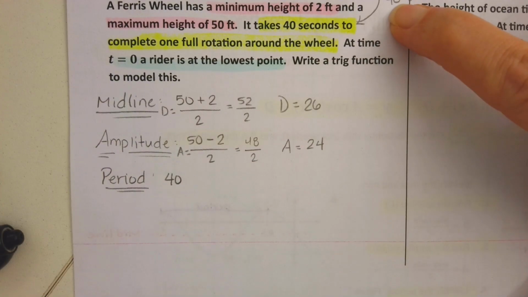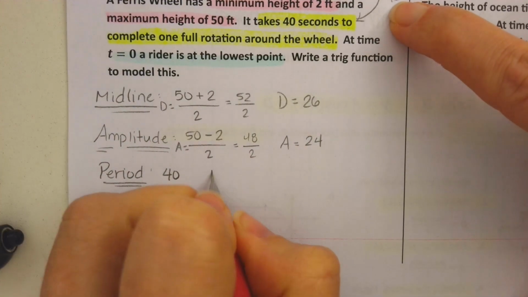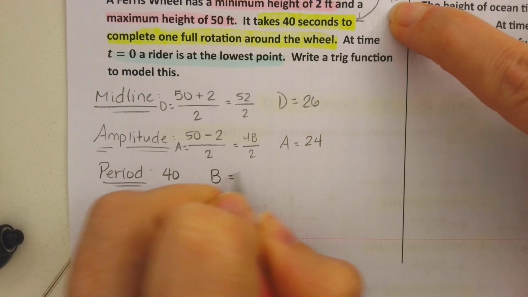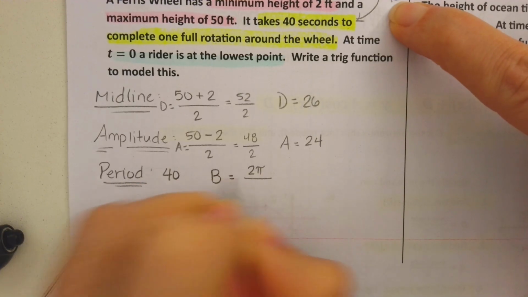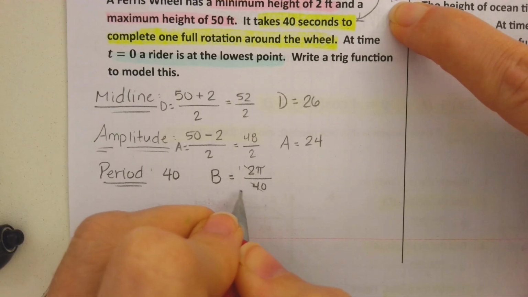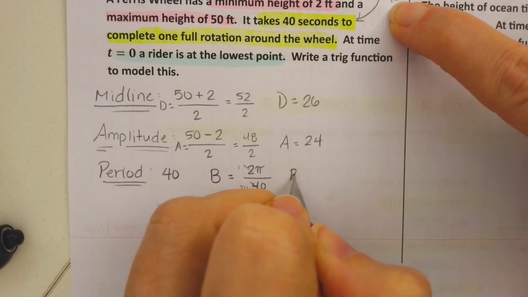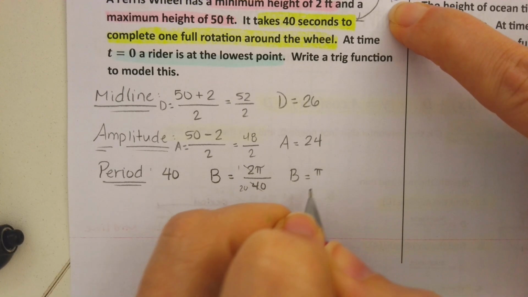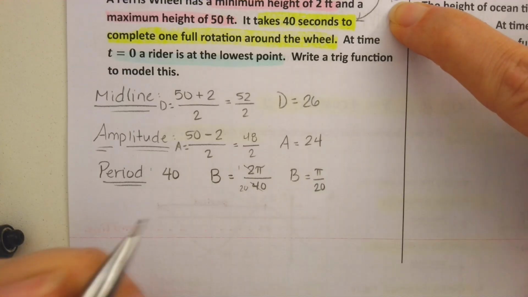And once we have the period, we can use it to find b. b is calculated by doing 2 pi over the period, which for us was 40. And this will reduce to 1 over 20. So our b value is pi over 20.